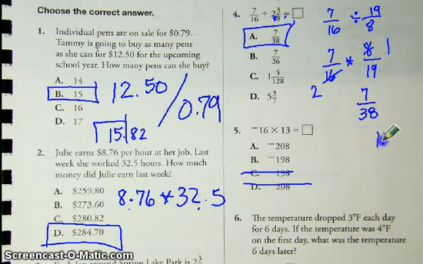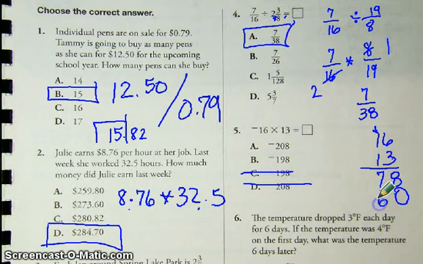Now, 16 times 13. 3 times 6 is 18. Carry the 1. 3 times 1 is 3, plus the 1 is 4. Put your 0 here. 1 times 6 is 6, and 1 times 1 is 1.